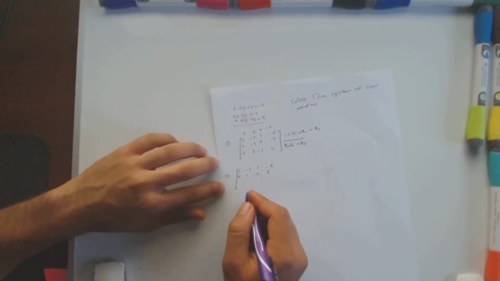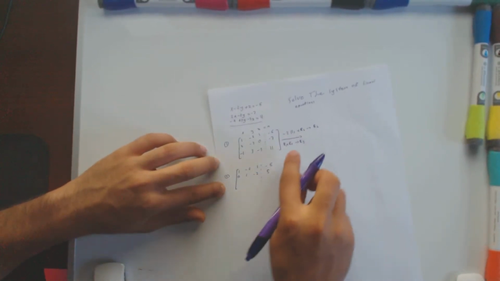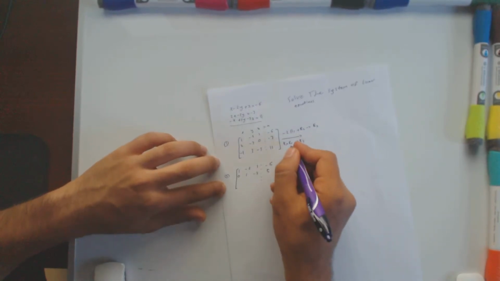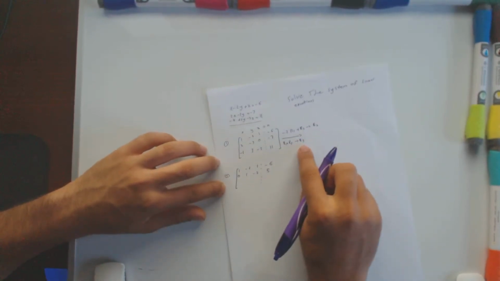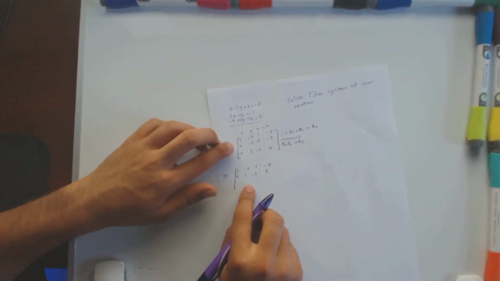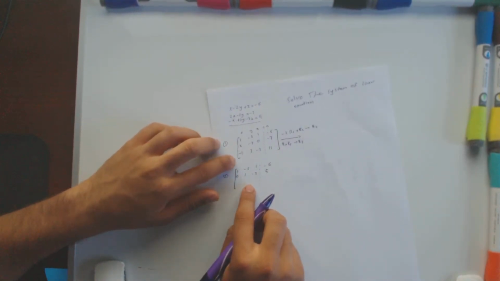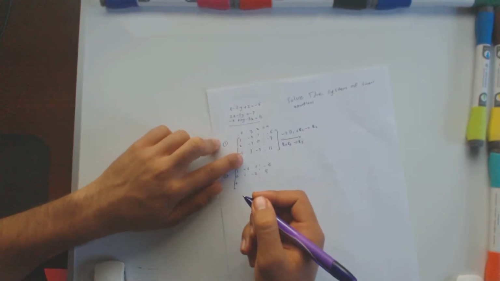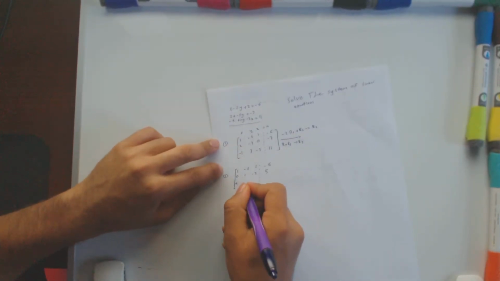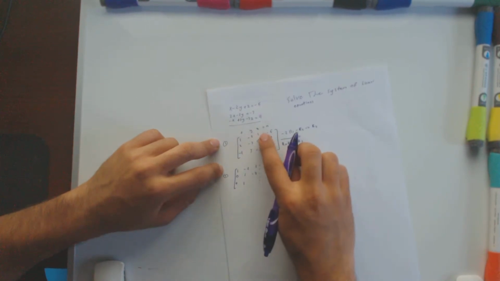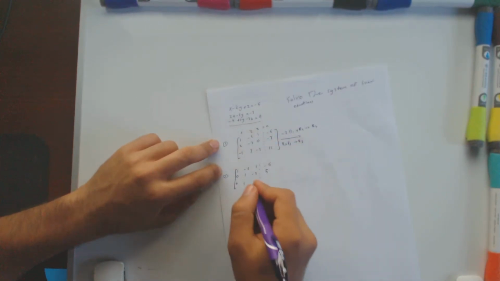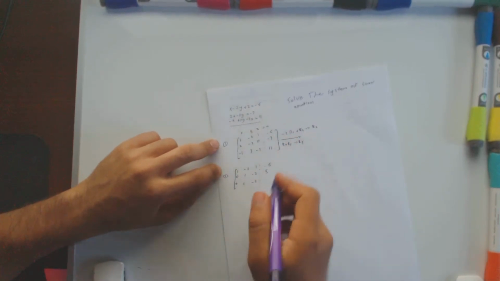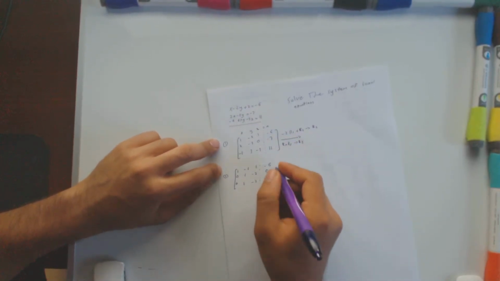Now let's find the third row by adding r1 to r3, and it will give us r3. So 1 plus -1 will be 0. -2 plus 3 will be 1. And 1 plus -3 will be -2. And -6 plus 11 will be 5 as well.